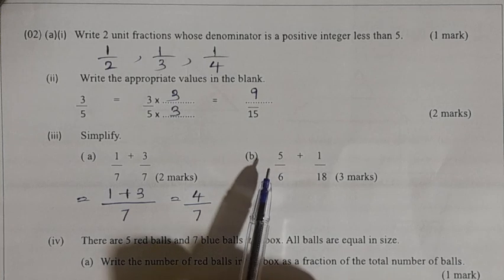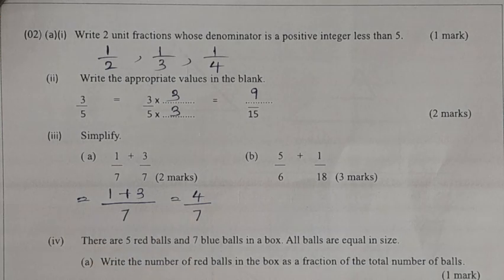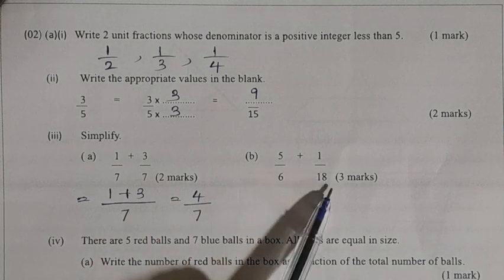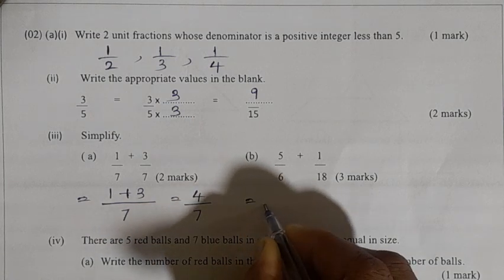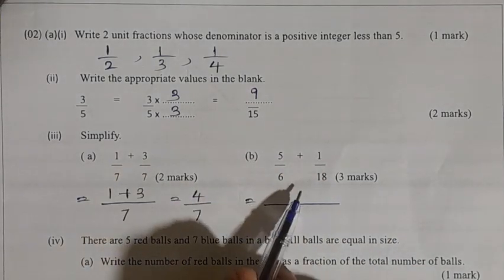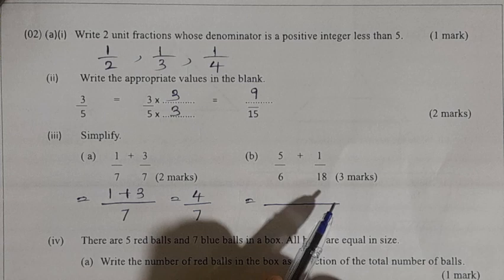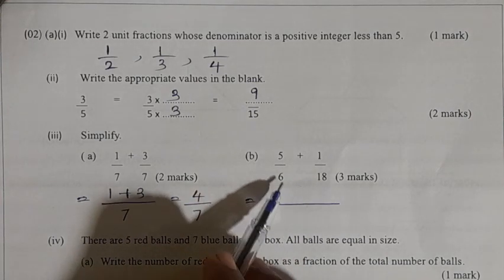Then part B, 5 over 6 plus 1 over 18. Now the denominators are unequal. So we have to equal the denominators. For that, we have to take the common denominator. What is the common denominator of 6 and 18? If you take 18, 18 is divisible by 6 also.